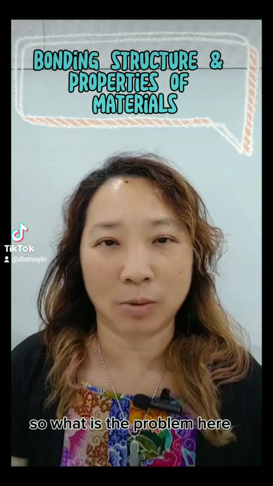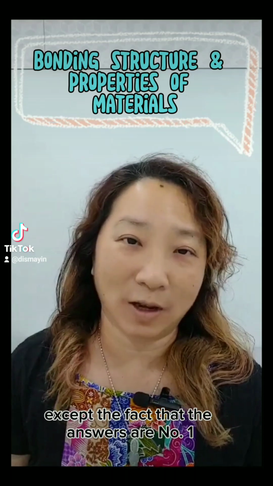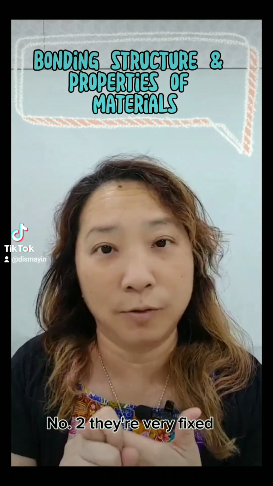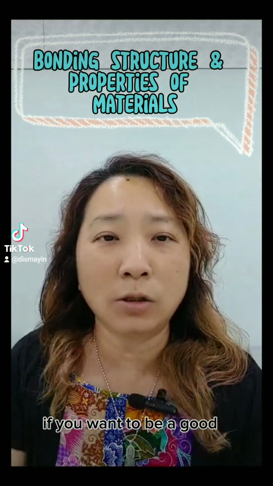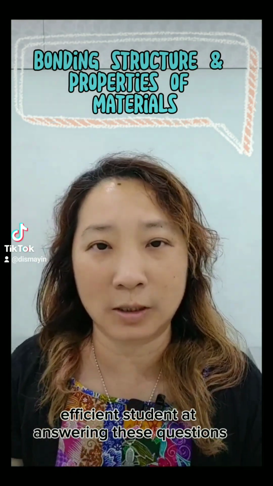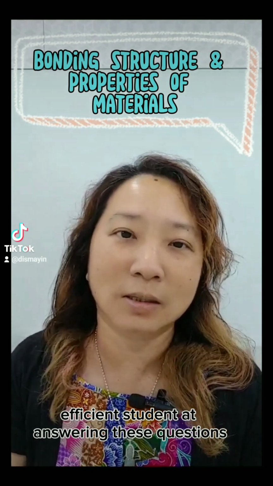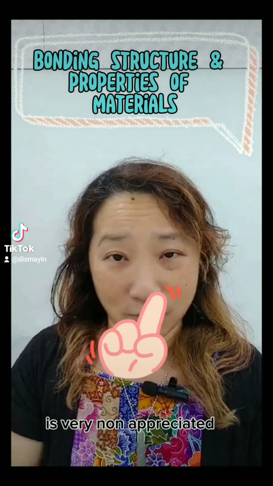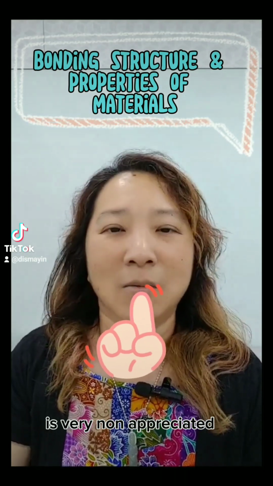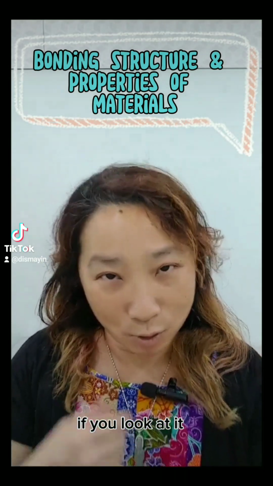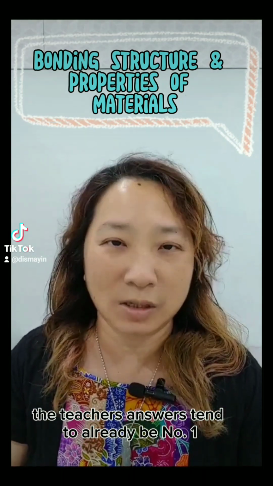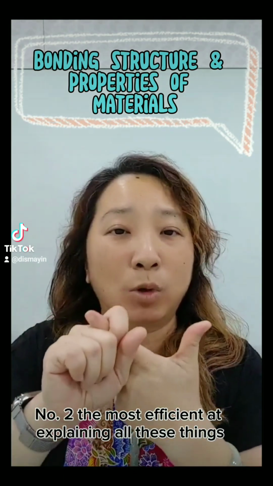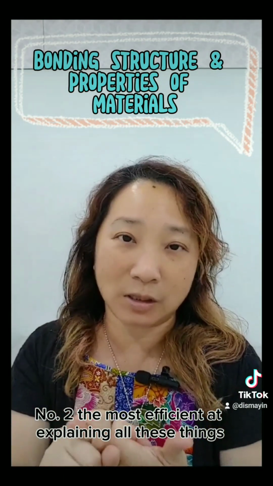So what is the problem here? There's no problem, except the fact that the answers are, number one, very lengthy. Number two, they're very fixed. And lastly, if you want to be a good, efficient student at answering these questions, then unfortunately you'll find that creativity here is very non-appreciated. Because if you look at it, the teacher's answers tend to already be, number one, the most concise, number two, the most efficient at explaining all these things.